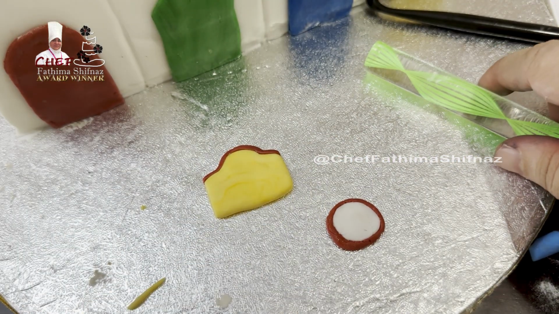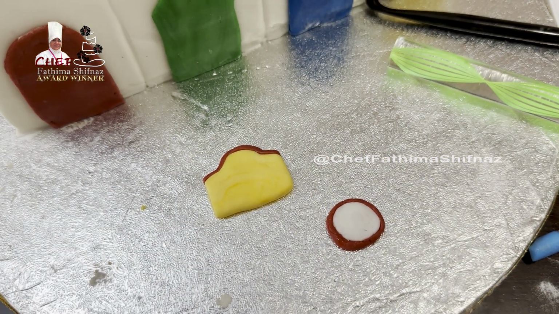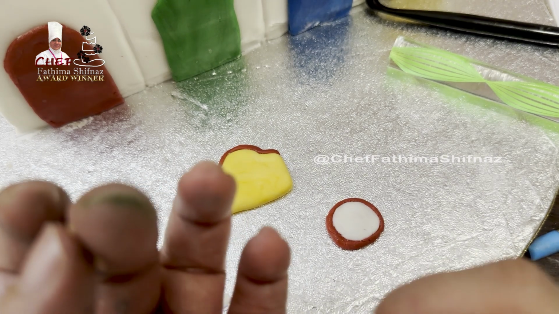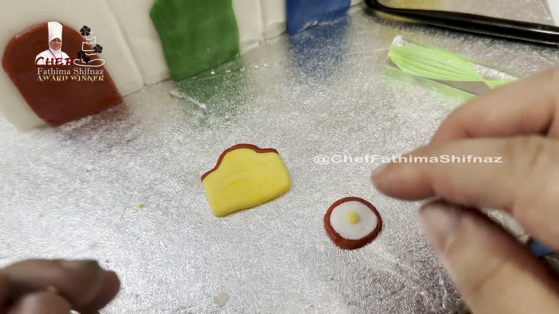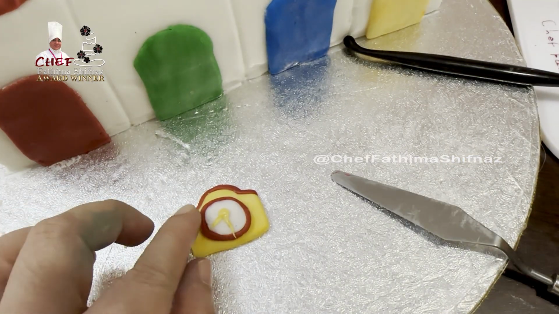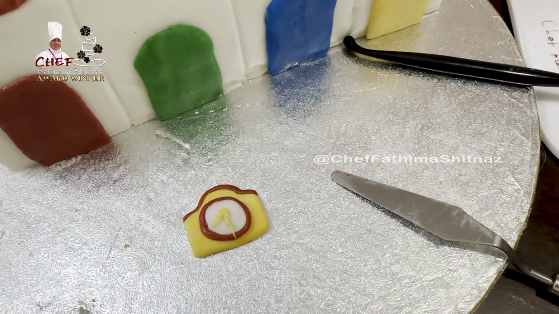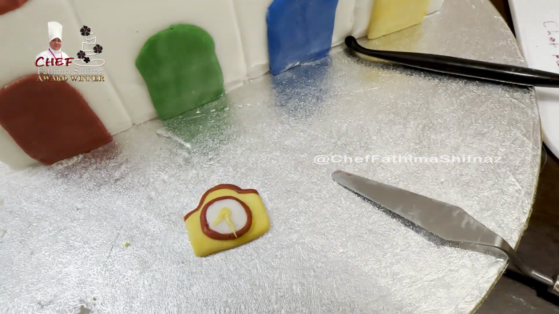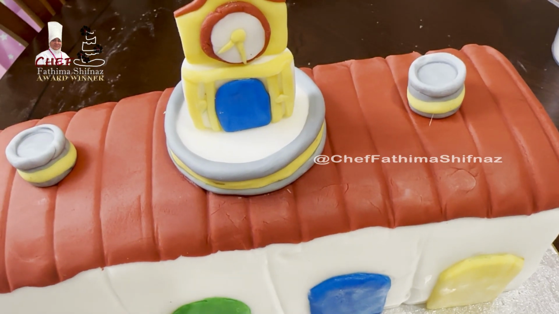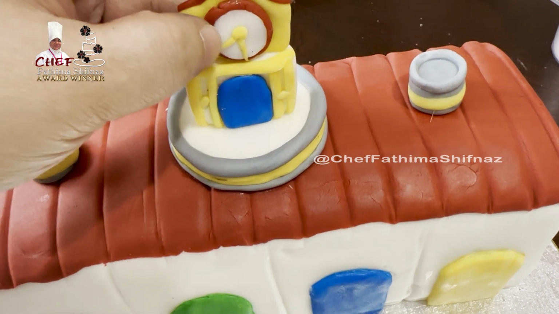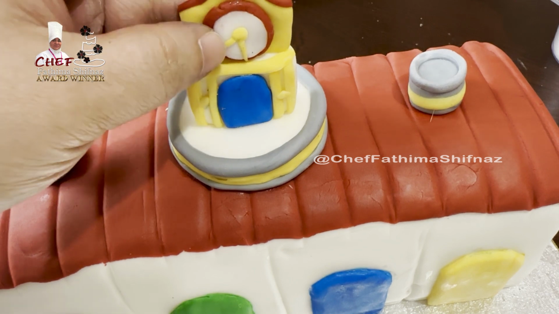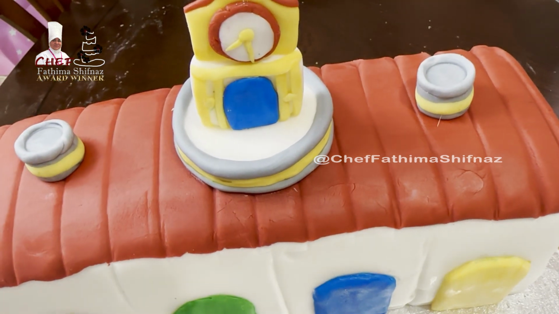Again I'm using white fondant, just a small tiny part, to bring the dial to the clock, and I try to make needles with the yellow fondant in small tiny pieces. Once I made my clock, I just poke it onto that toothpick and attach it.